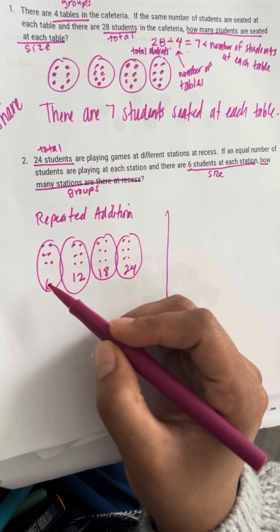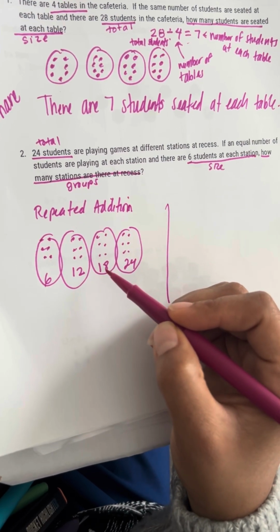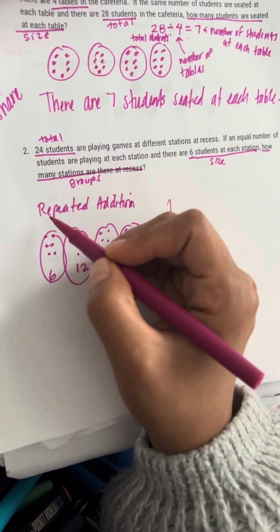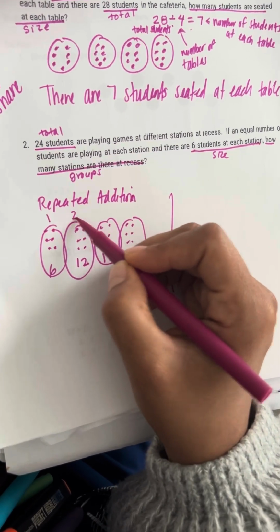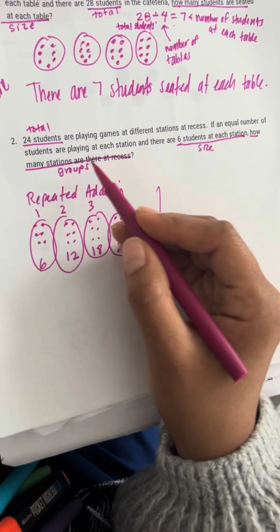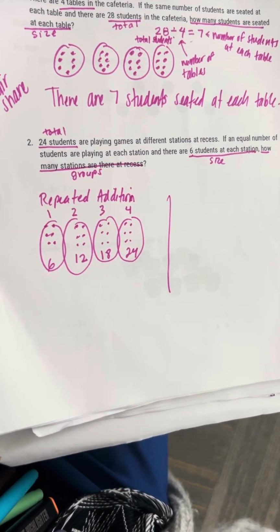So as you see here, I put a group of 6 and then 6 more to get 12, and then I added 6 more to get 18, and then 6 more until I finally got to my total. So this tells me that I have 1, 2, 3, 4 groups. And in terms of the question, those 4 groups represent how many stations there were at recess, okay?